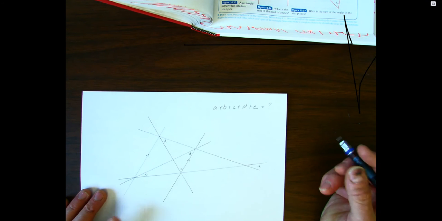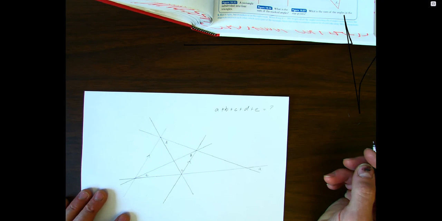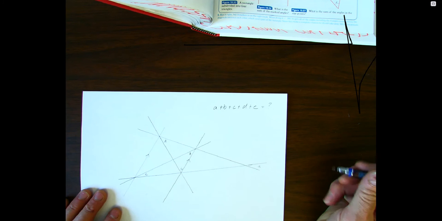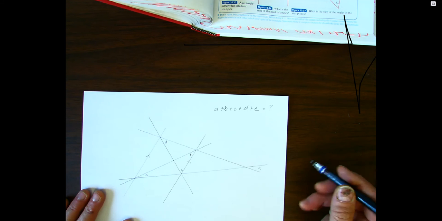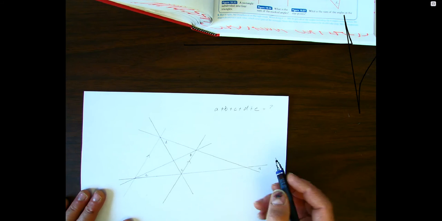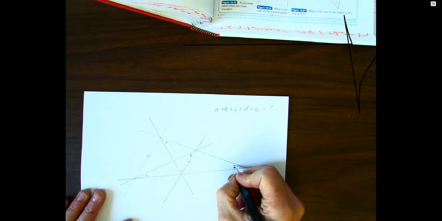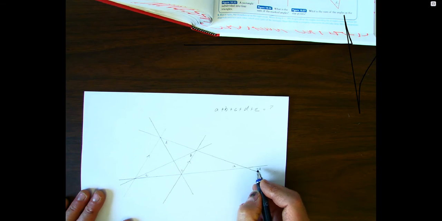So the first thing I guess we should do is try to go through and find as many angles as we possibly can that are congruent to A, B, C, and D. I see some right away. So let's kind of apply vertical angles first. I can see that this angle here is vertical to that angle there, so I'm going to call that A.